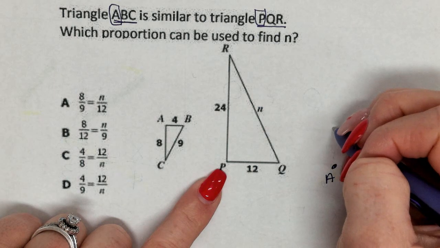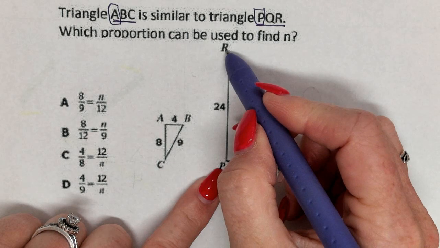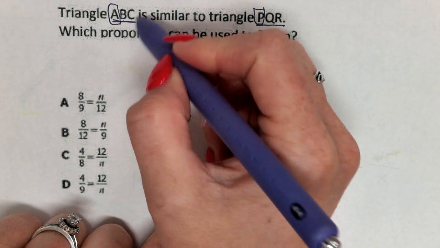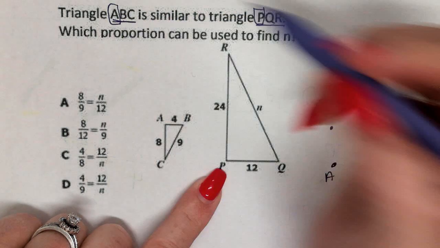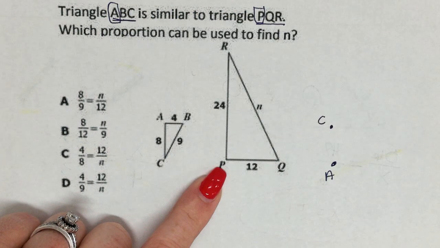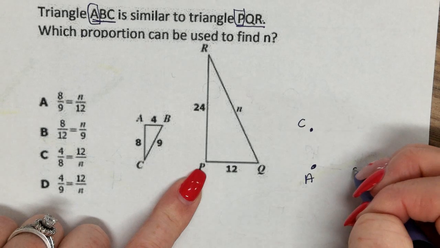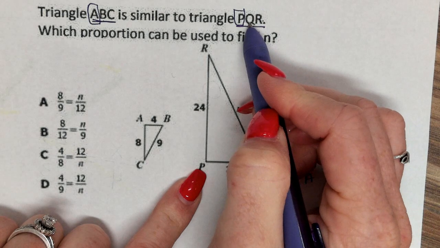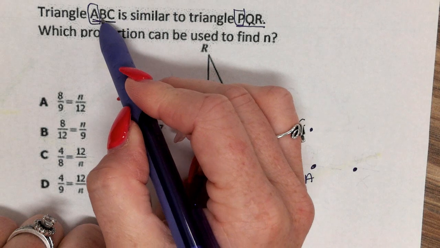Okay, then right up here, they have R. Well, which one of these over here is in the R position? So C should be here. And then over here they have Q. Q is in the middle. So which one should be Q? B.